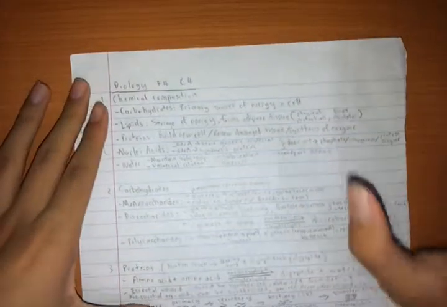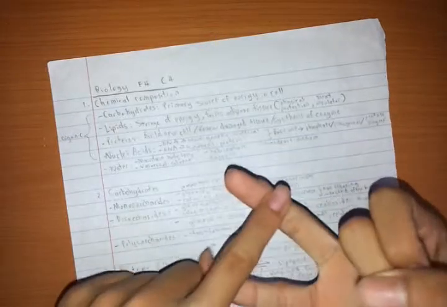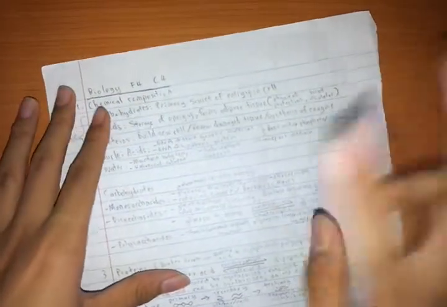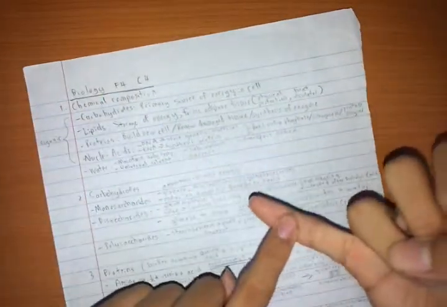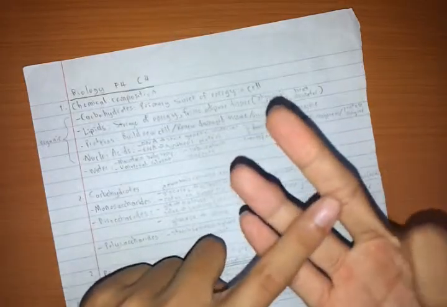Now, the first thing we are talking about is the chemical compositions, which are the carbohydrates. Carbohydrates are the primary source of energy in cells. Then you have lipids, which are the storage of energy. Then you form adipose tissue, which basically just means fat tissue. Fat tissue has two functions: it acts as a physical protection and heat insulator, and it can also be used to provide energy when your body requires it and the carbohydrate supply is not enough.